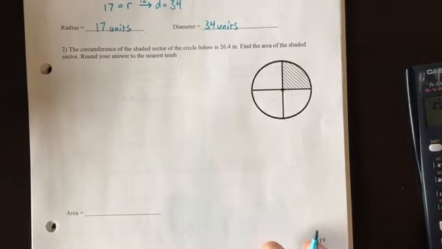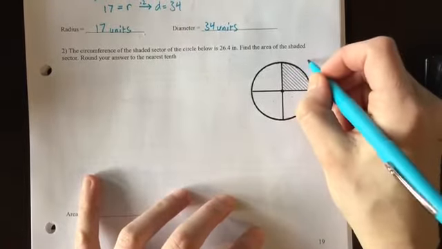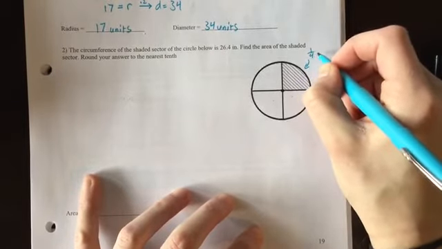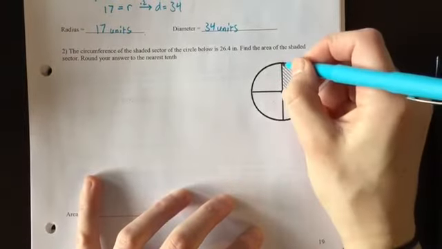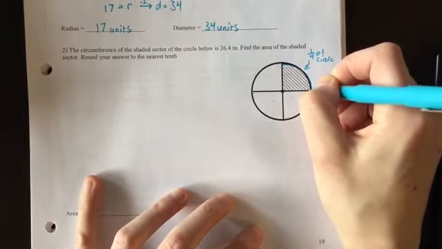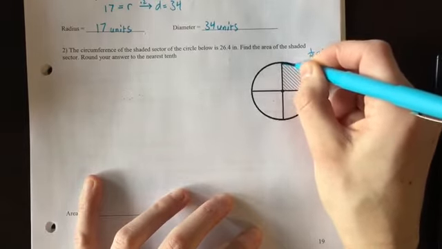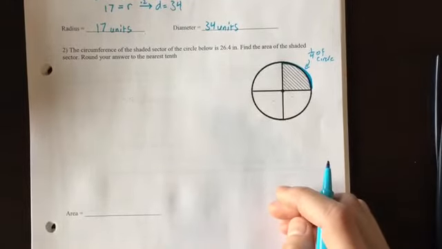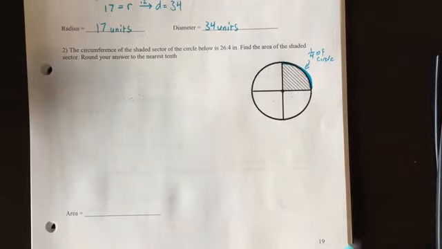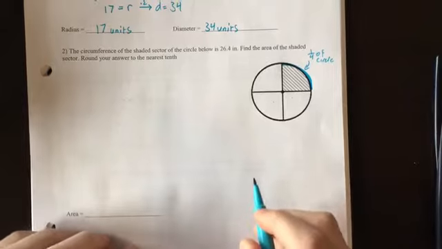So a couple of things we want to realize with this sector. One is that the sector is a quarter of the circle. And when we're talking about the circumference of the shaded sector, we're just talking about this part right here. That's it. So we have 2 options here. We can work with the formula of circumference being a quarter of a circle, or we could figure out the full circumference first. I think the easiest way is to figure out the full circumference.